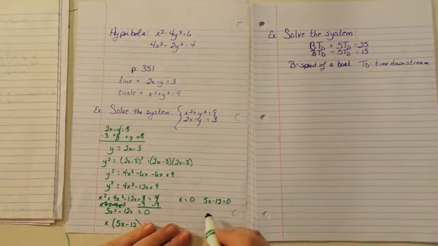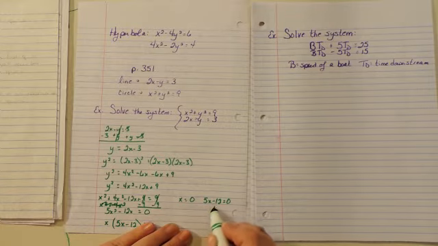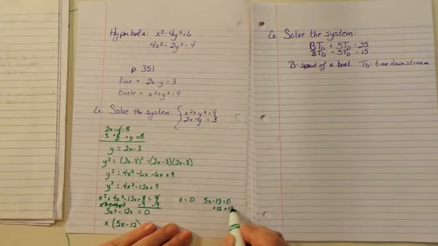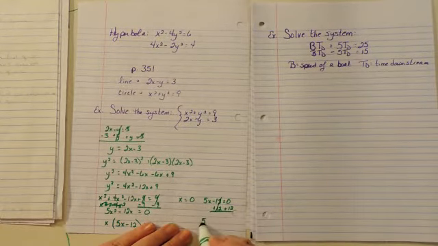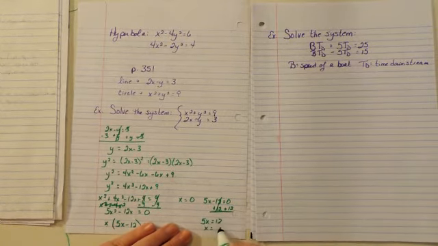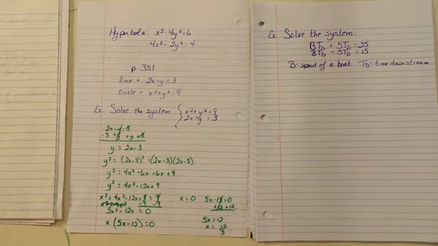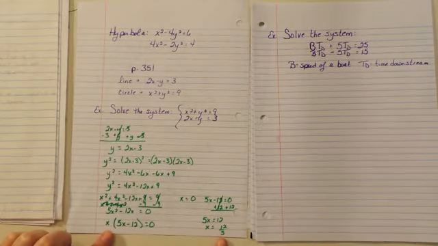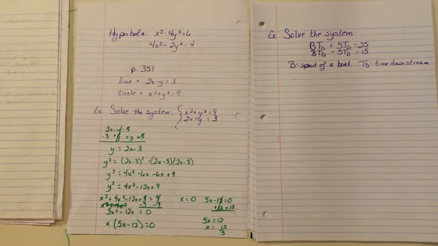And then we can solve for x here. This will be add 12 to both sides. And we get 5x equals 12, or x equals 12/5. Okay, so here are our two values for x. Now we need to solve for y.